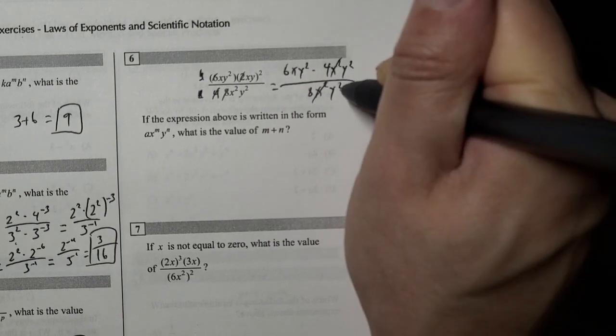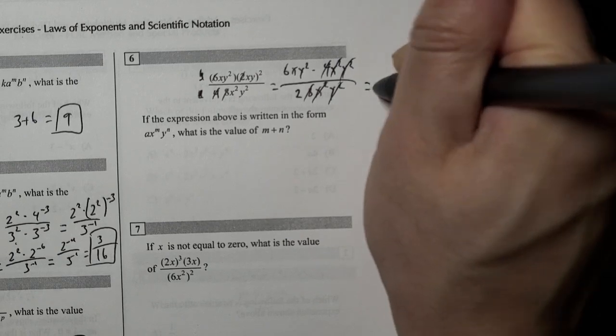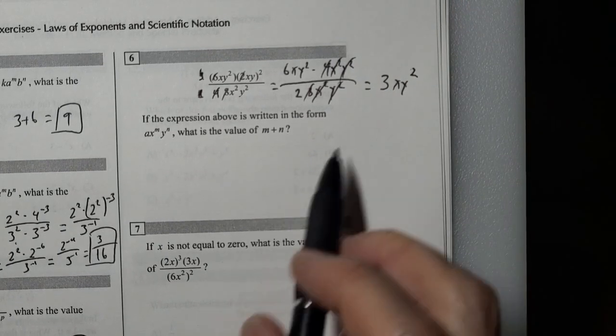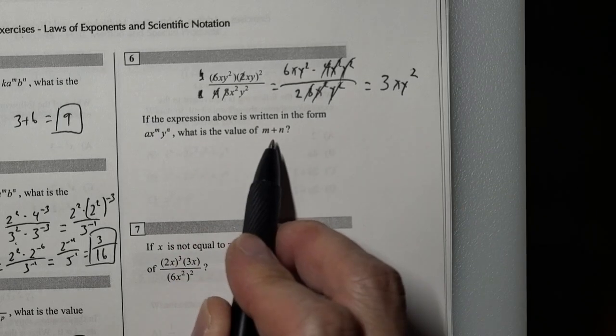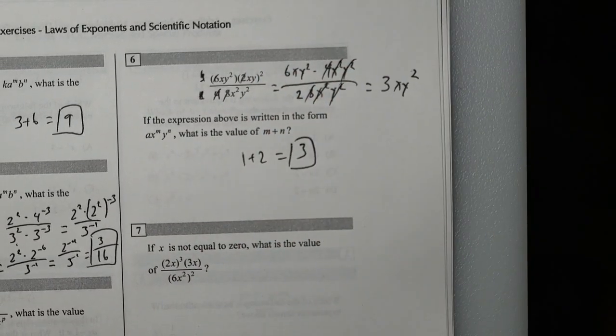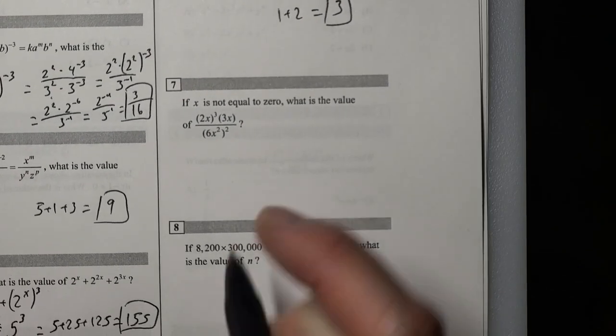This would cancel with that. This would cancel with that. Okay, this would be a 2 on the bottom, and this would be 3xy squared. That's what it would simplify to. m plus n, that is 1 plus 2, which is 3. Be careful. I almost made a mistake.